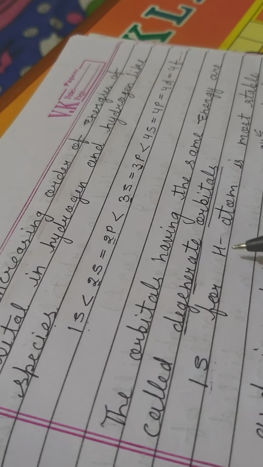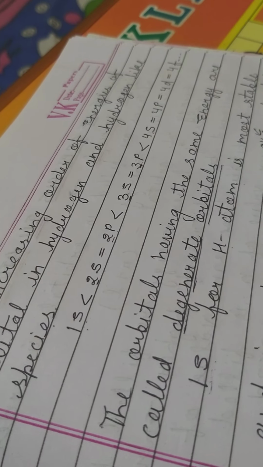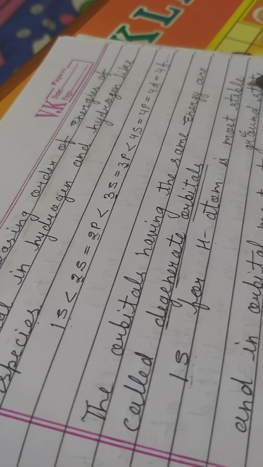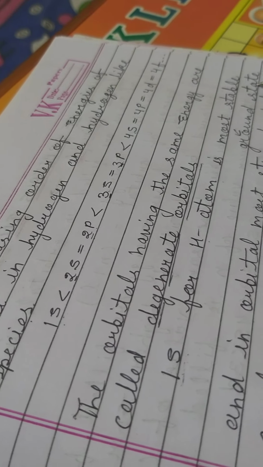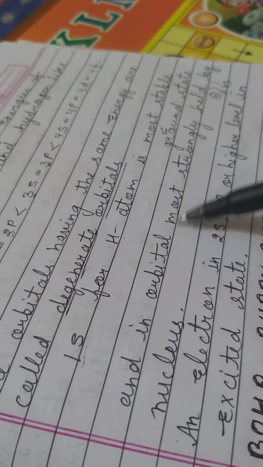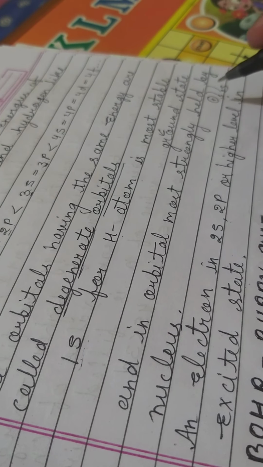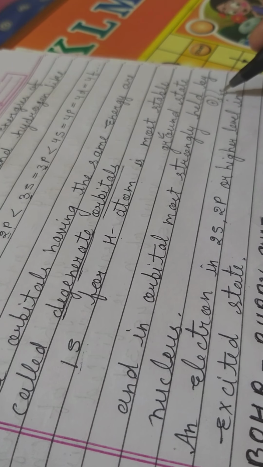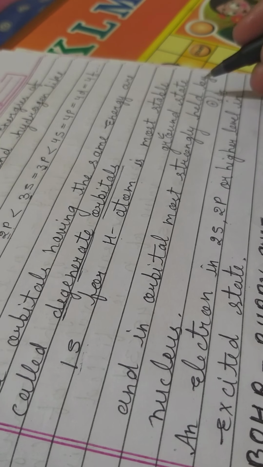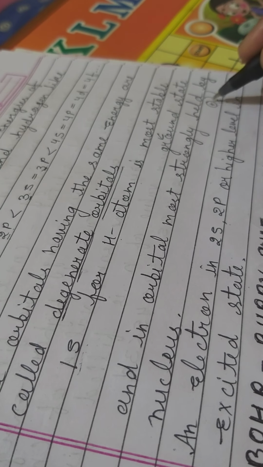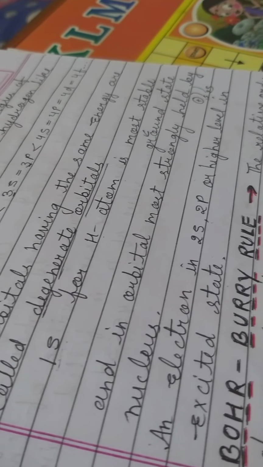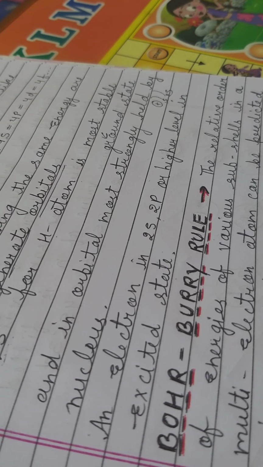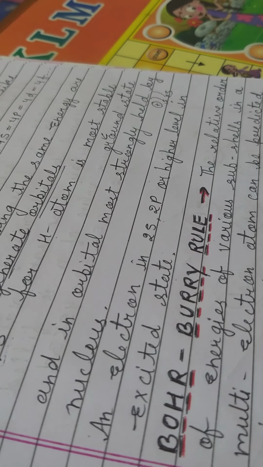As we do the configuration of hydrogen, we know that hydrogen has one electron, so it will be in the 1s orbital only, and this will be the most stable. This is considered its ground state. The 1s orbital is most strongly held by the nucleus, because it is the nearest one to the nucleus. After that 2s comes, then 3s, 3p and 4s. So 1s will be strongly held by the nucleus. Now an electron in 2s and 2p or a higher level goes into the excited state, while 1s is considered the ground state.